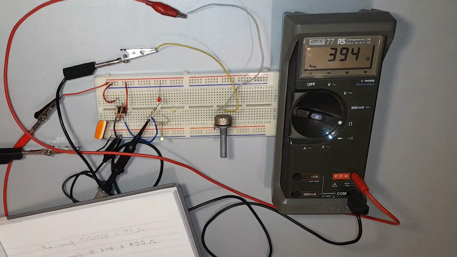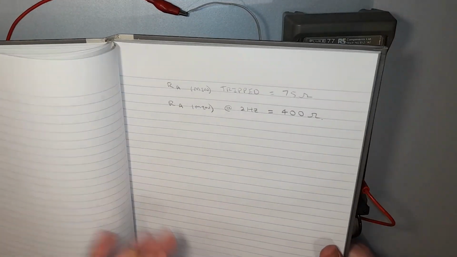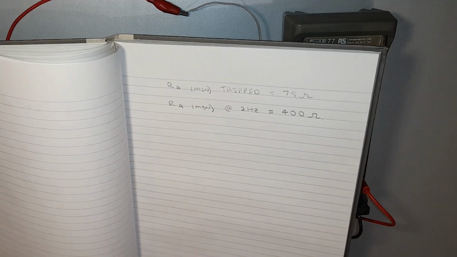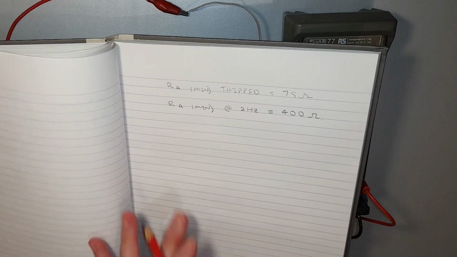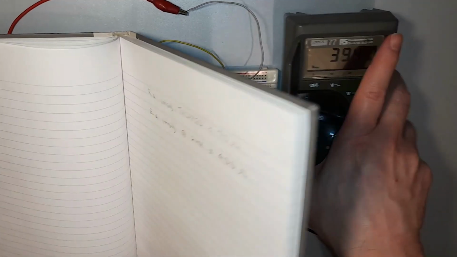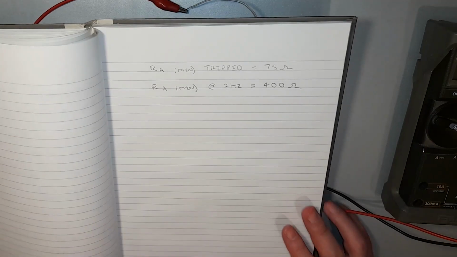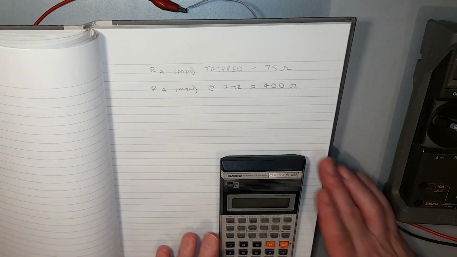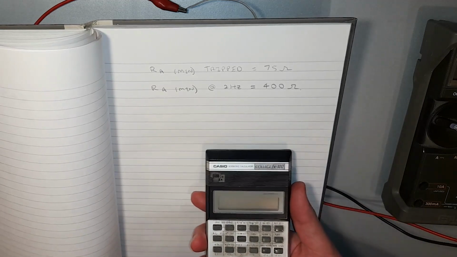Right, so now what we're going to do is look at the ratio of RA and RB and see what the ratio is between the two. So for that, we'll need our trusty calculator again. Back in. There we are. I wonder if you can see that. I hope you can see that.